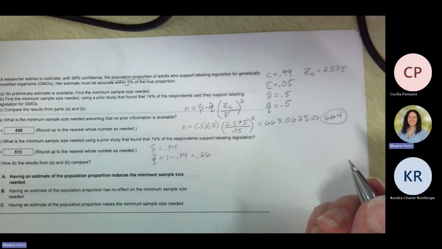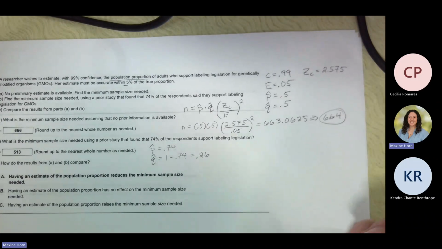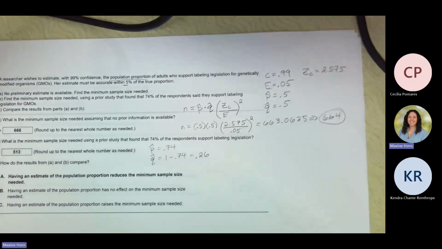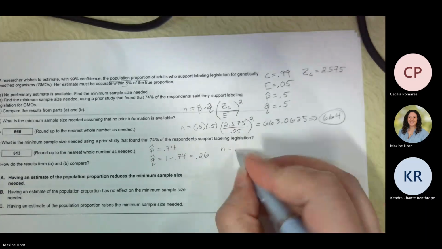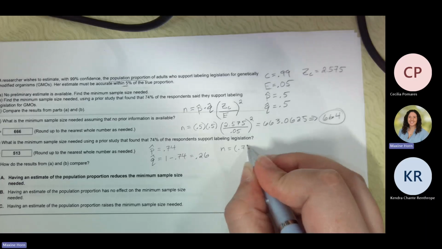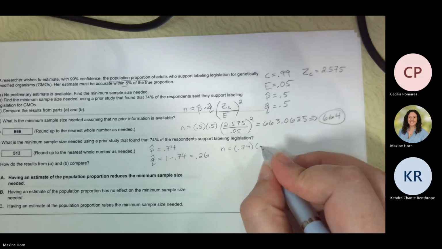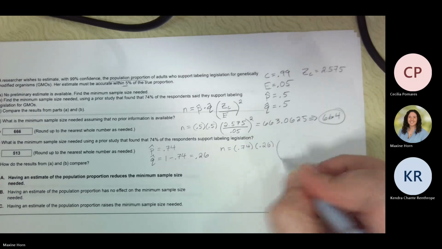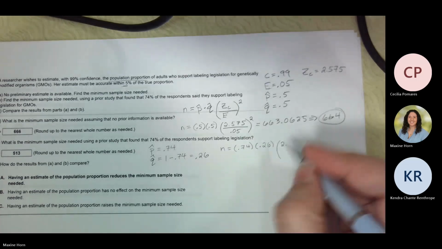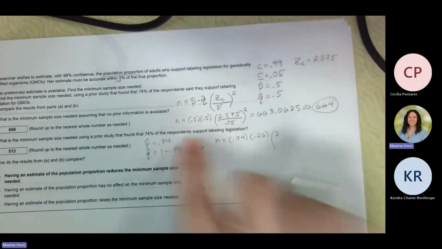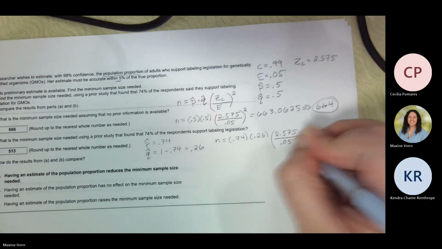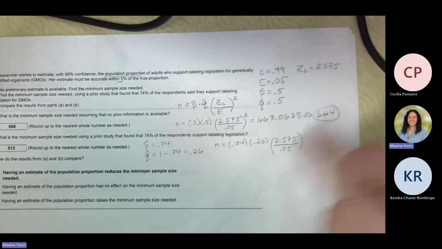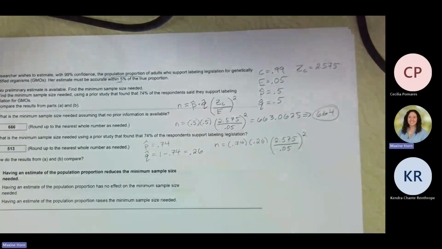Okay, so everything else is the same, right? So plug everything in. Yeah, 74%. Okay. Again, our error of 0.05, you have to make sure that that is written as a decimal.